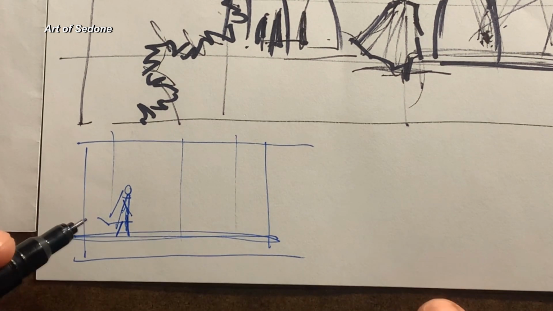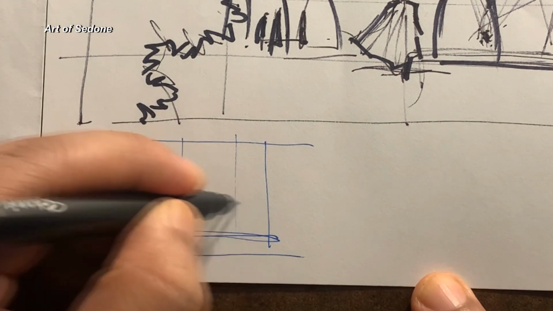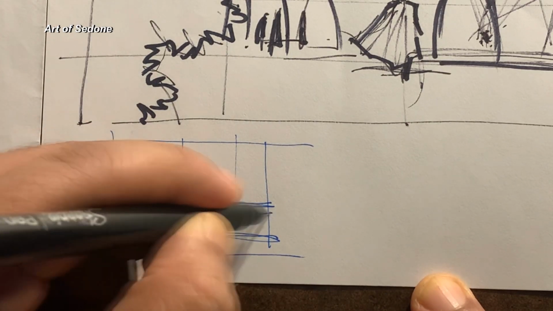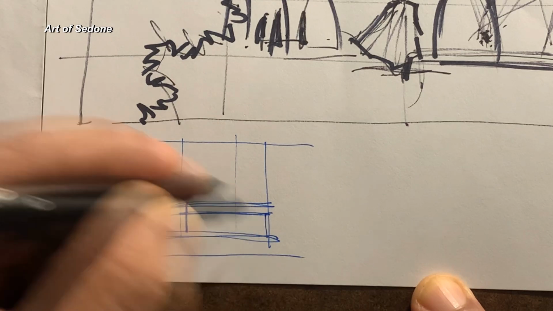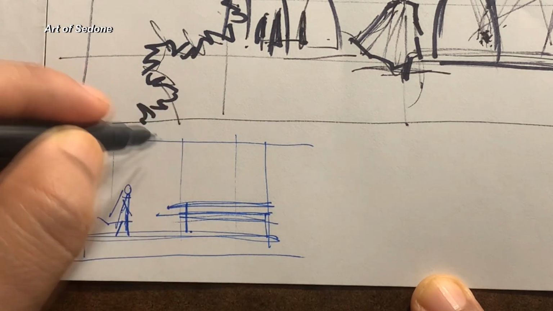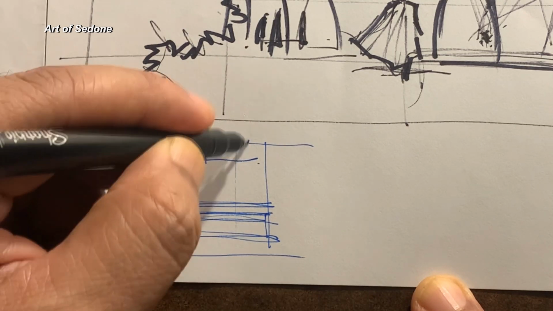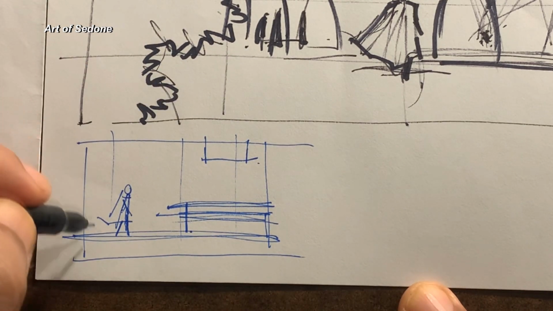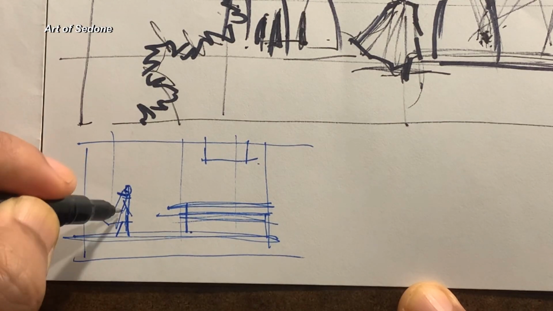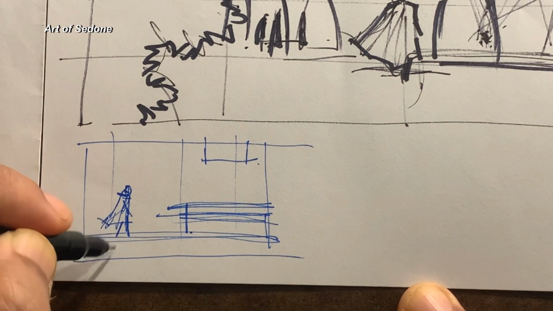So something like this, and then let's just throw in some furniture or some kind of table. There could be a window. So part of this is the perspective.